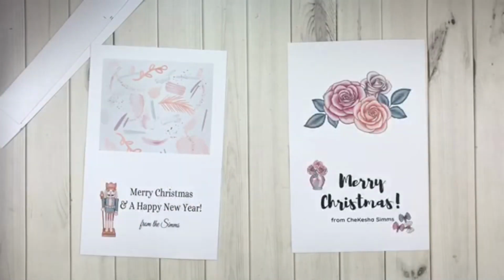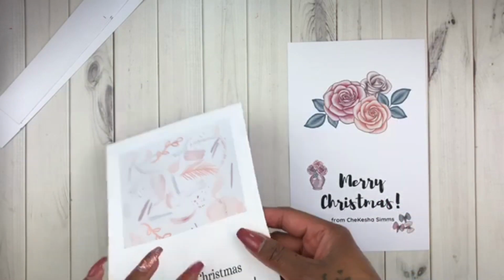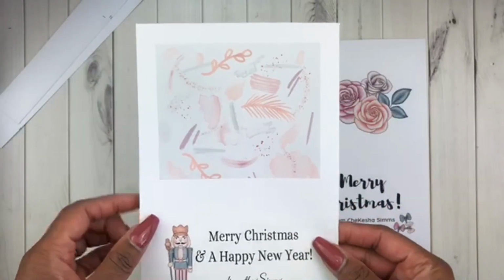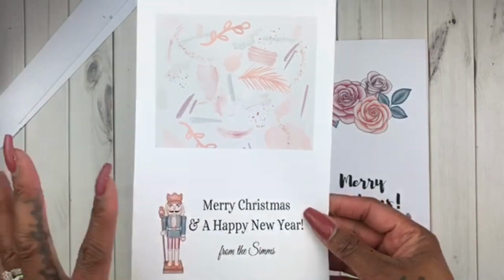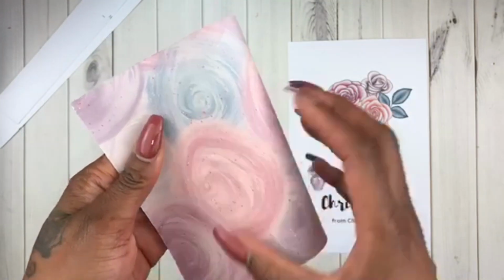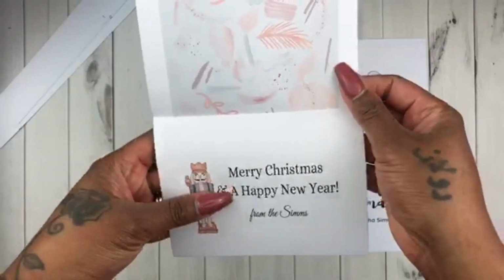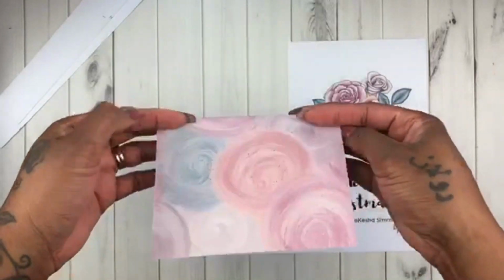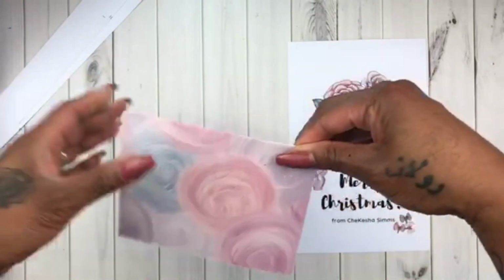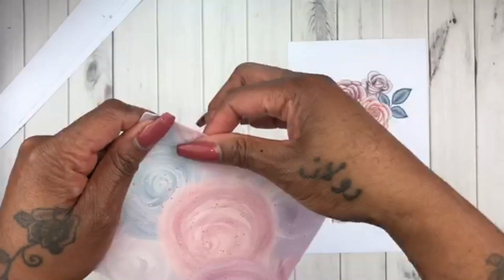All right, so now that I have cut my greeting cards, I am going to fold them. Now, with this one, I might trim some of the sides off, I don't know yet, but basically all you do is fold it in half and you have your greeting card. And if you want to be fancy, you could put your little corner rounders and stuff like that.